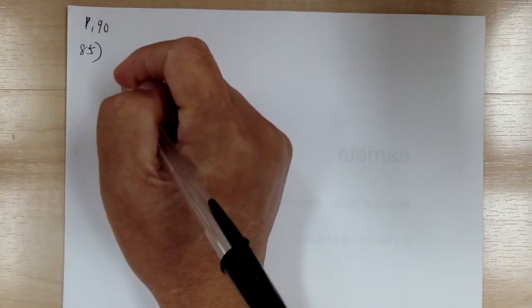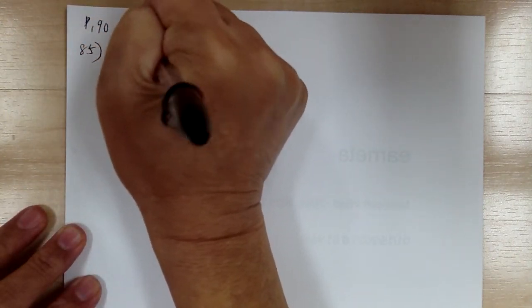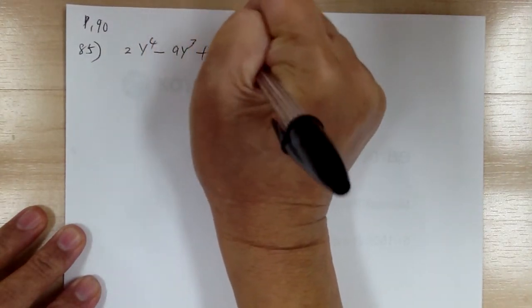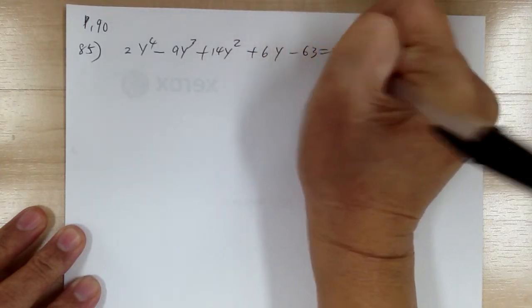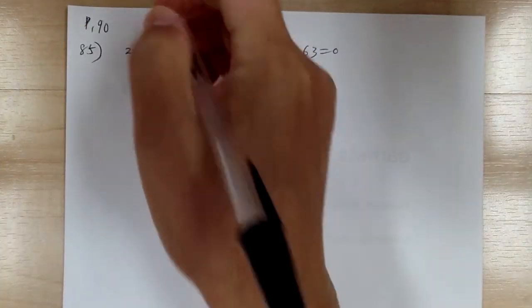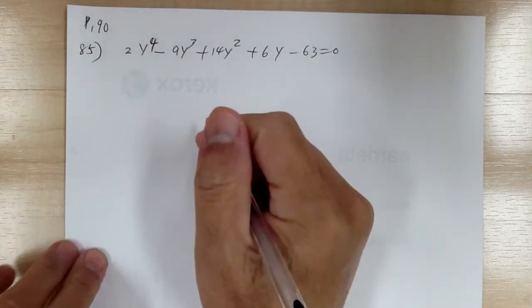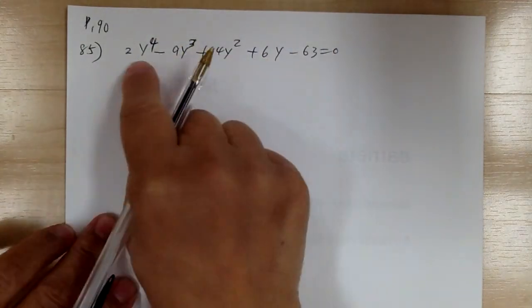Okay, number 85. It says find all the roots of 2y to the 4 minus 9y to the 3 plus 14y squared plus 6y minus 63 equal to 0. This is a fourth power, so you're going to have 4 roots. First, let's find all the possible rational roots.